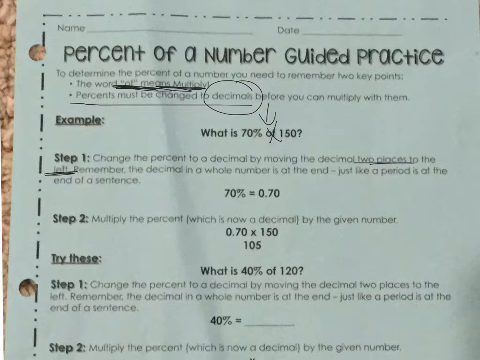Okay, so if I look at 70%, my decimal is at the end. So it's like looking at 70, I move it 2 places to the left. That gives me 70 hundredths. Okay, now we can just go ahead and multiply. Now this is review from yesterday. I have 150 times 70%, or 70 hundredths.